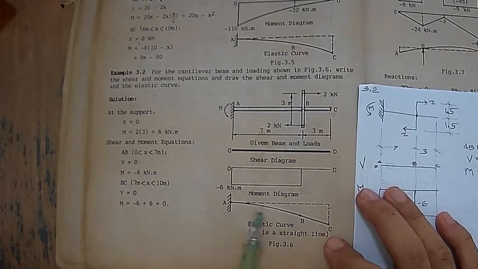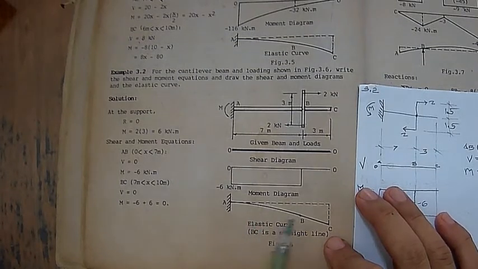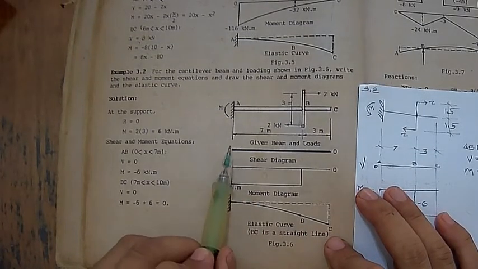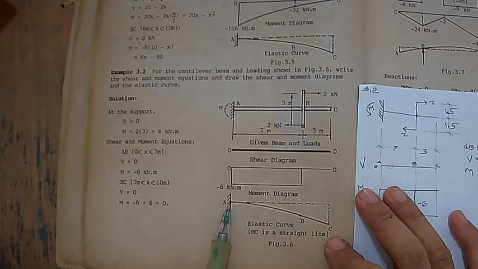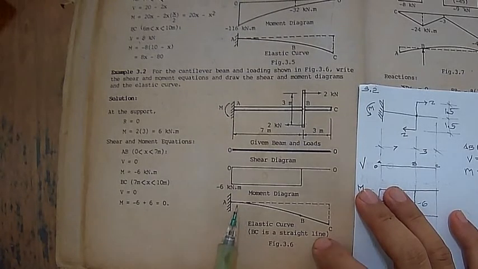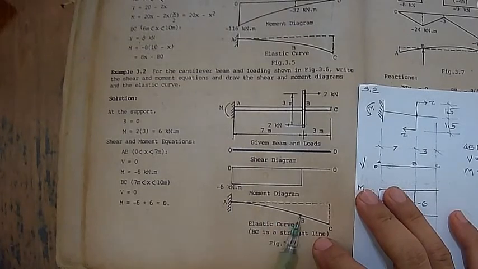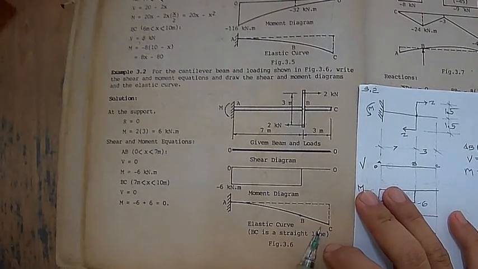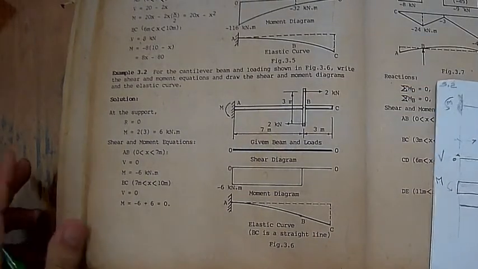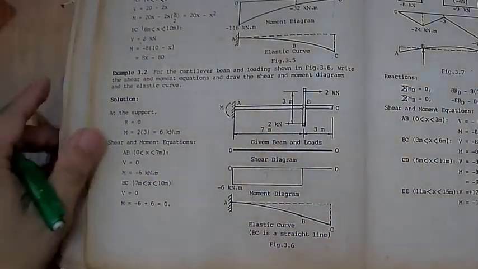Now, let's look at the elastic curve. If you will notice na from point A to point B, meron siyang second degree curve. Pagdating sa BC, straight line na lang yan. Okay? So now let's go to problem 3.3.